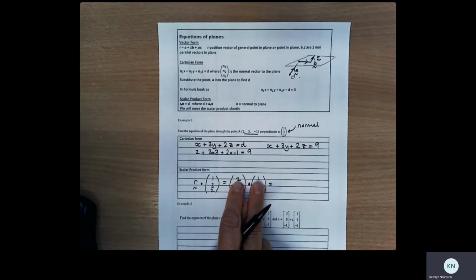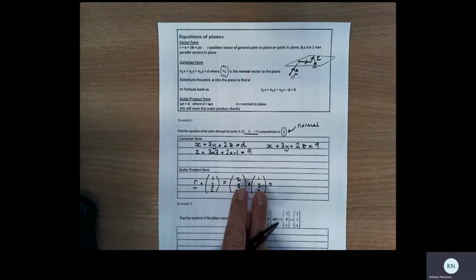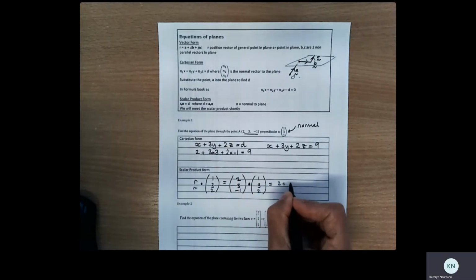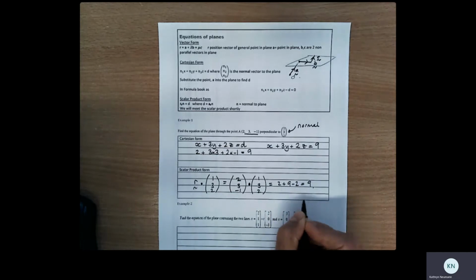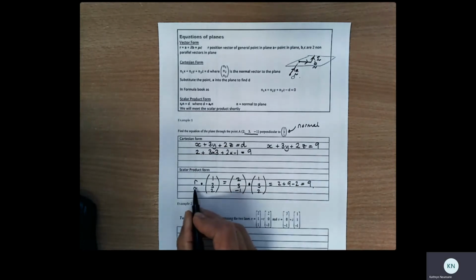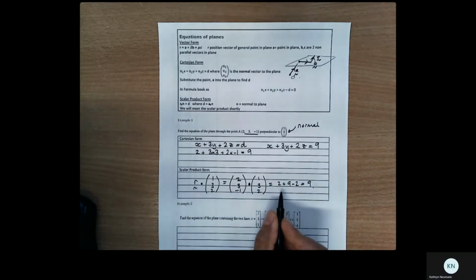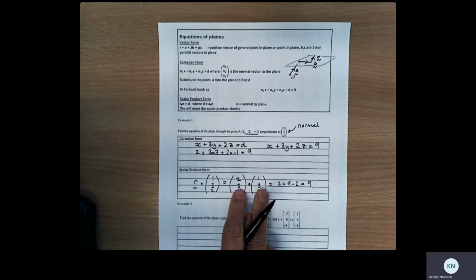You just multiply each pair of numbers together and add the total up. So you get 2 plus 9 minus 2 equals 9.